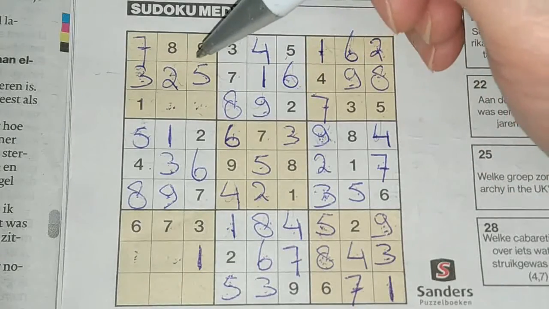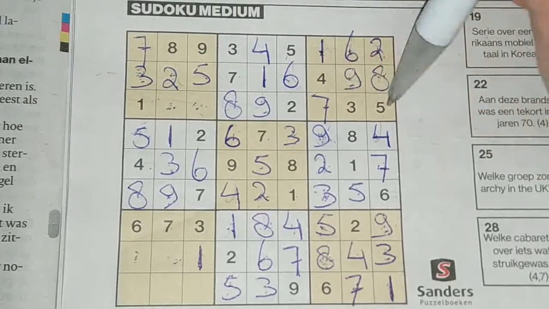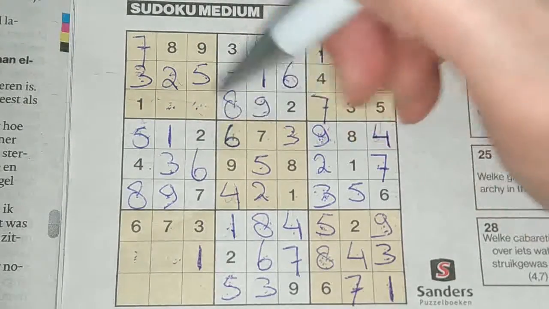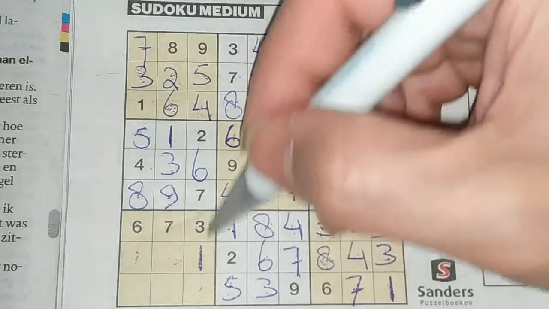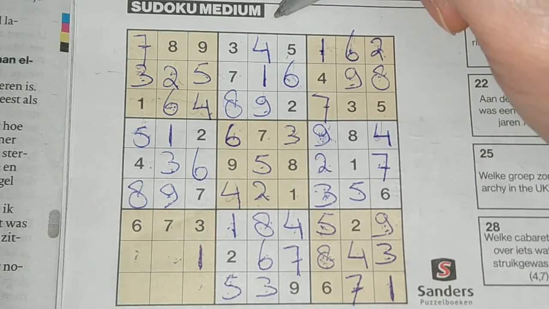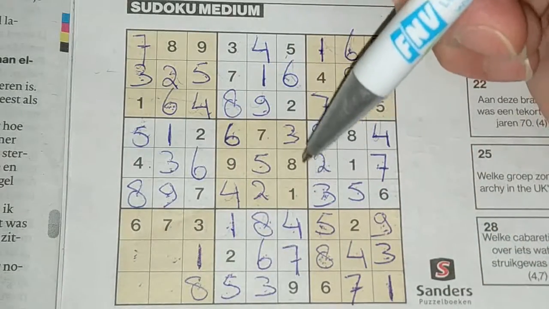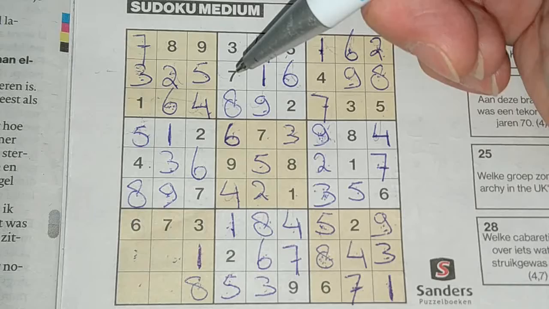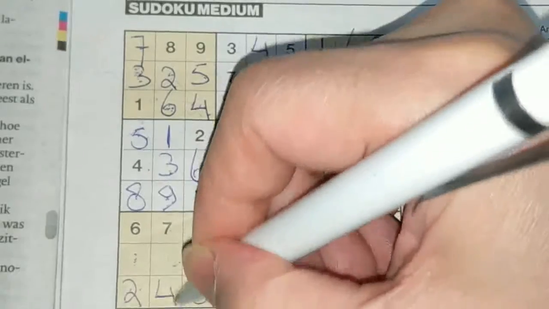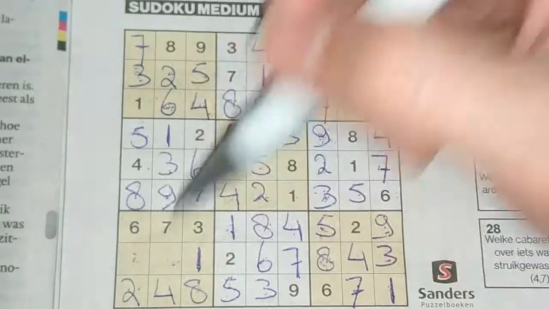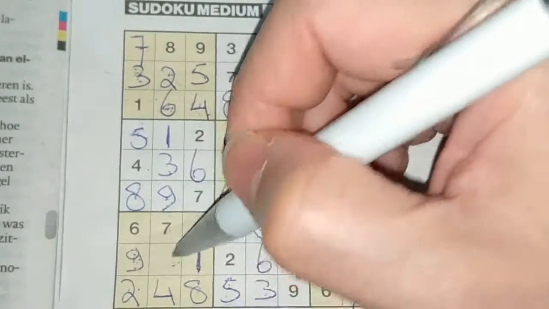Two numbers left for the numbers in this row. For the numbers 4 and 6, we have a 6 here, no 6 there, 6 should be there, and the 4 goes here. 1 number left in this column for the number 8, yes. 2 numbers left in the last row for the numbers 2 and 4. We have a 2 here, so no 2 here, 2 should be here. The 4 goes there, and the final 2 numbers of this big square for the numbers 9 and 5. We have a 9 here, no 9 here, 9 should be here, and the 5 goes there.